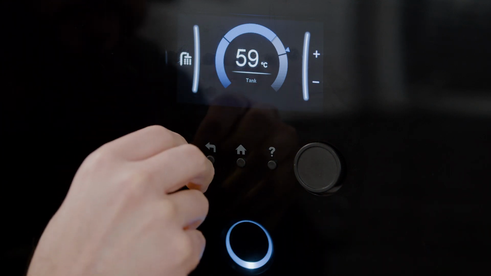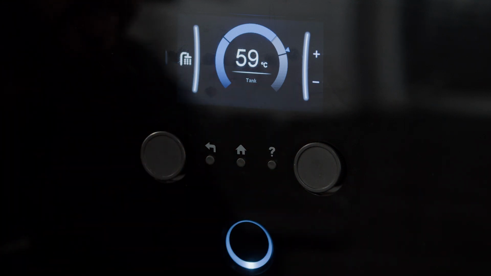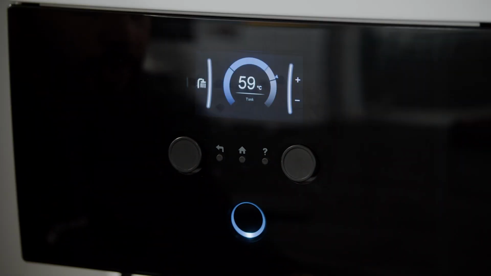The blue portion indicates the current temperature in the hot water tank. It's good to know that the hot water set point can only be adjusted if the domestic hot water schedule is disabled.